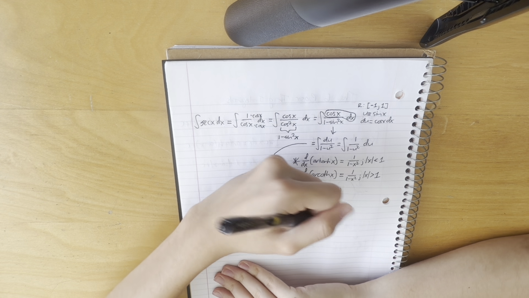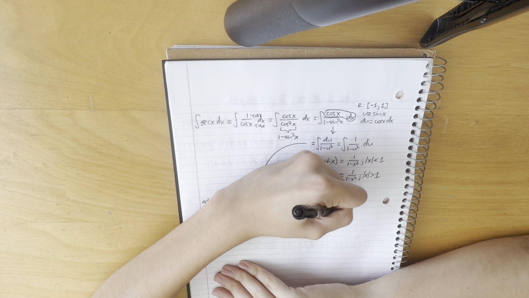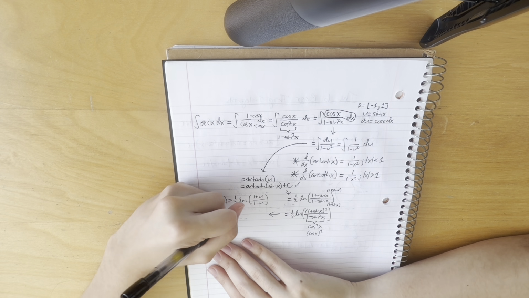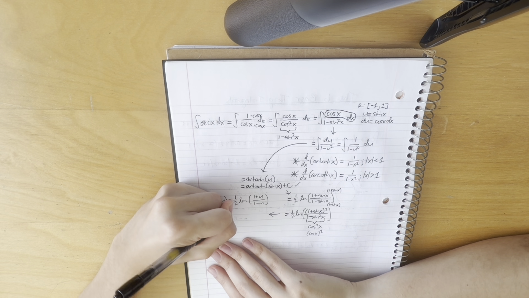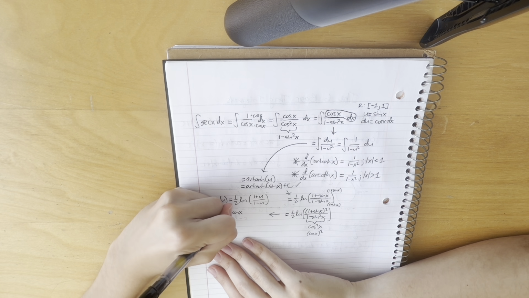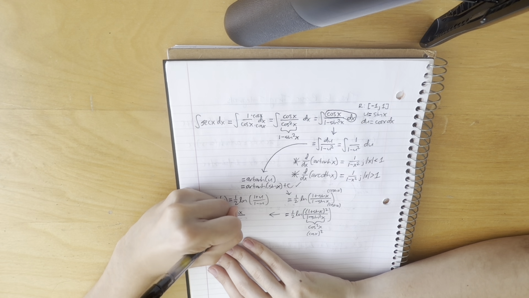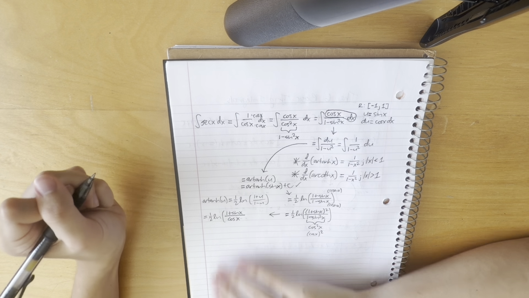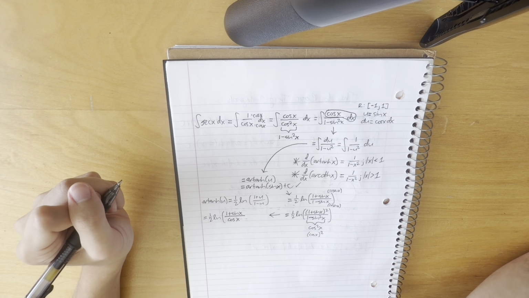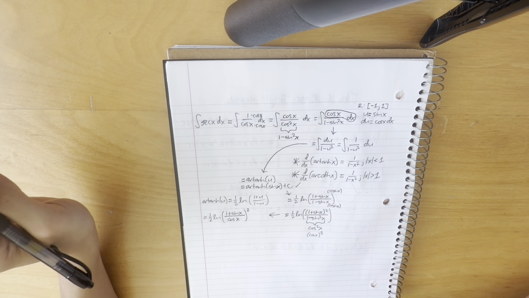Since they both have the square, you can move it to the very outside, which is valid. 1 plus sine of x over cosine of x, squared. Like that.